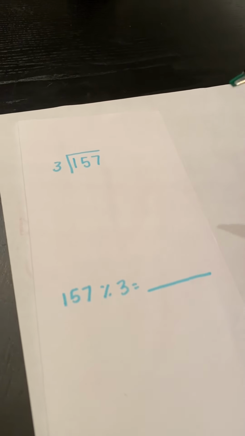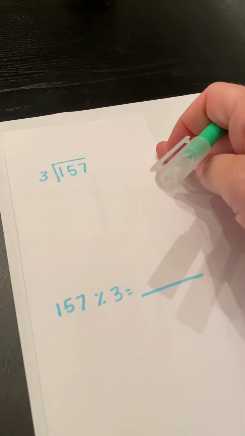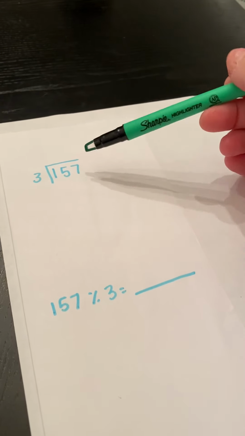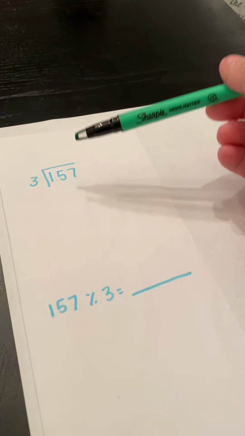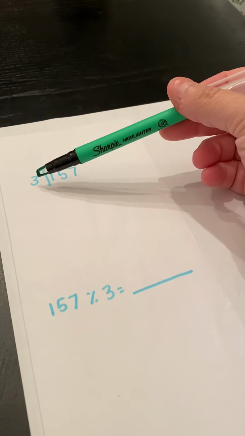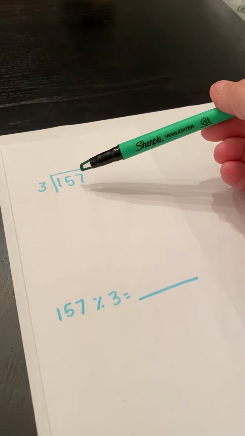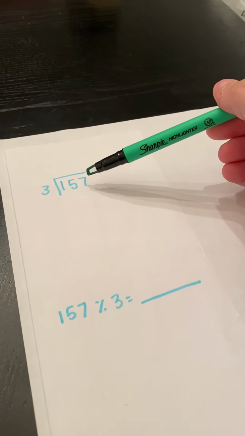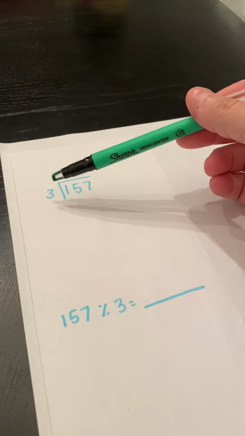Hey there, so I am going to do just a really quick tutorial of how I teach division with my kids. If we were to start with a problem like this where I have 157 and I want to know how many groups of 3 I can get out of that, we would set it up like this. 157 is called your dividend and 3 is called your divisor.